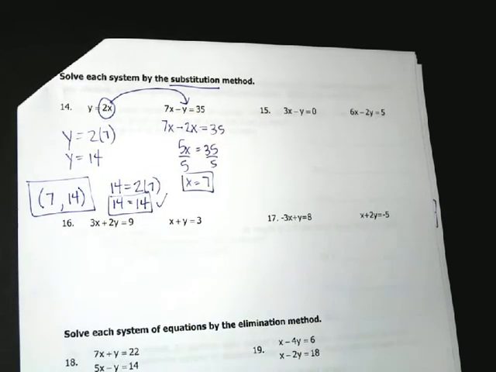So 14 equals 14 is a true statement. That means I've done this right. The next one.